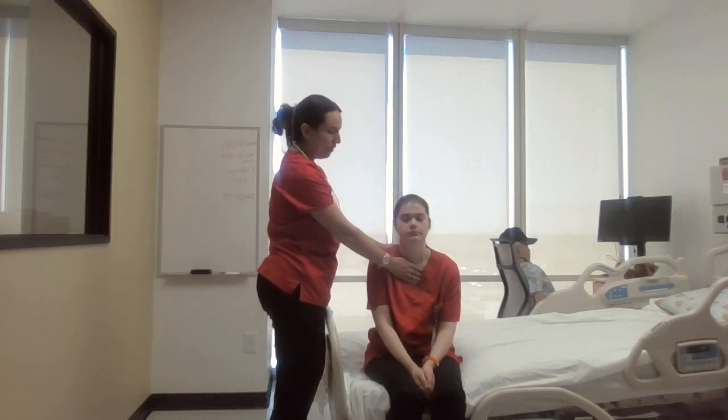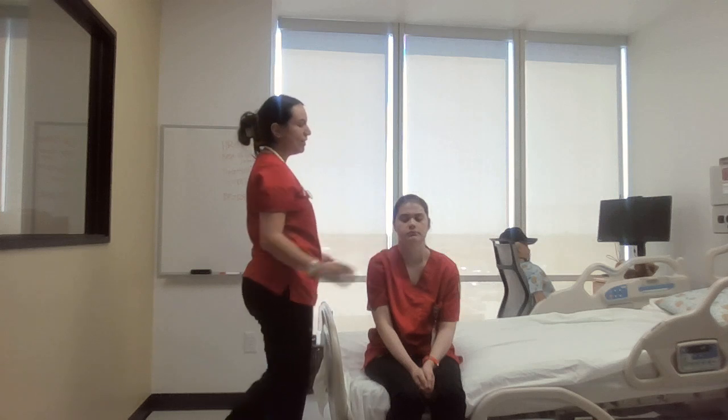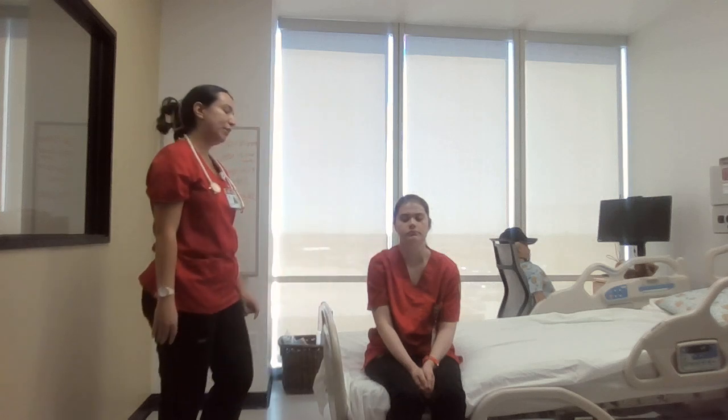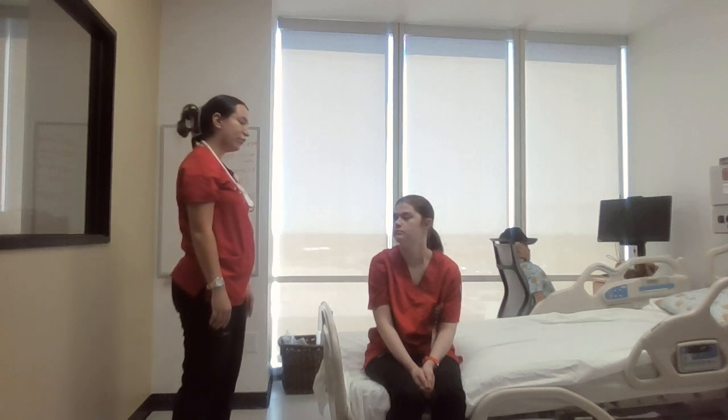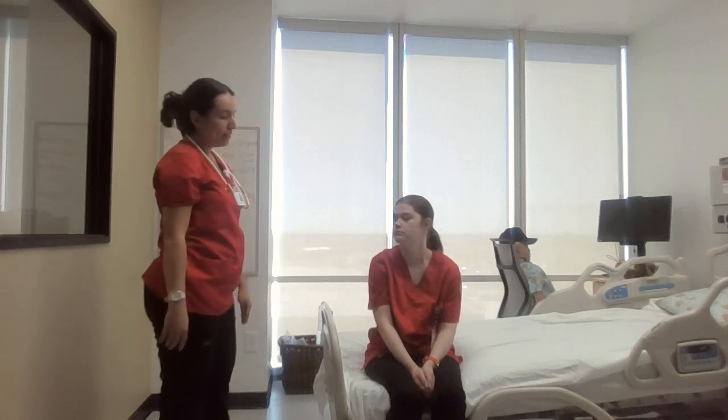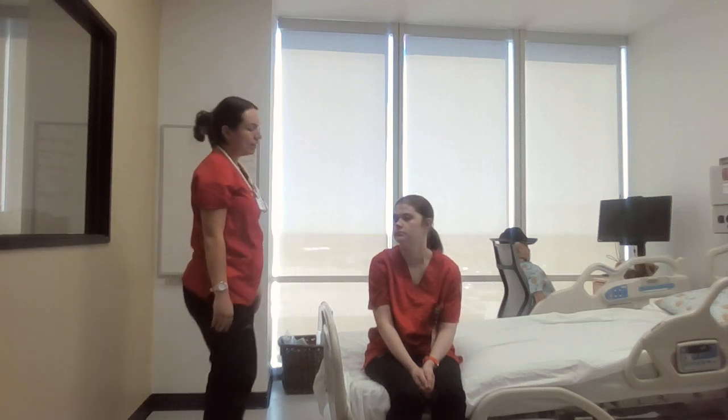So take a deep breath. And one more. So patient has equal chest expansion on the anterior and posterior side. Then I'm going to assess the anterior and posterior thorax for any abnormalities. So the patient is not barrel chested at this time.